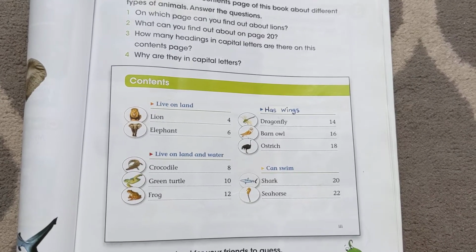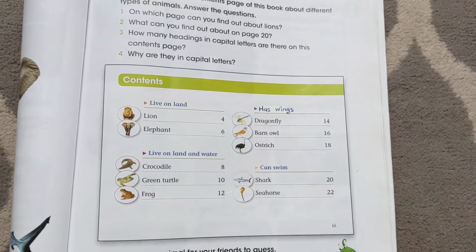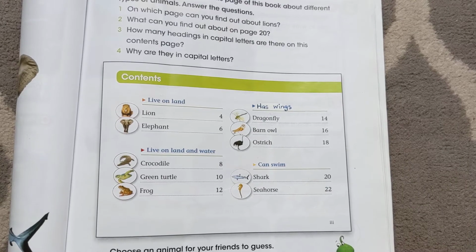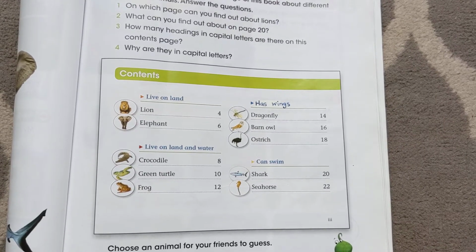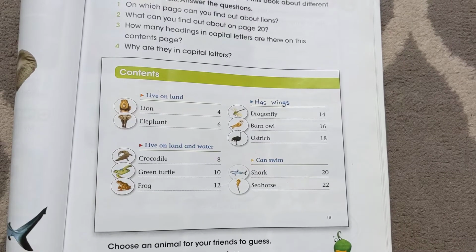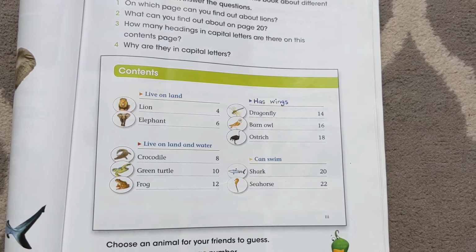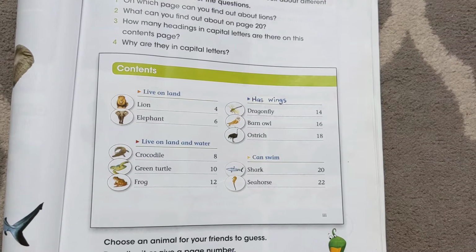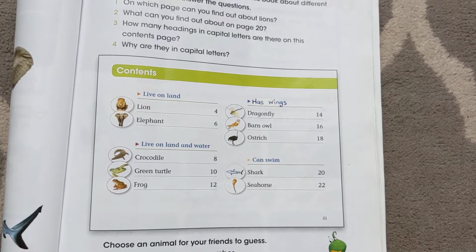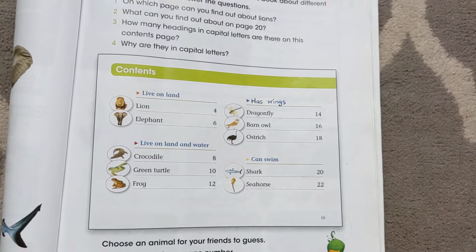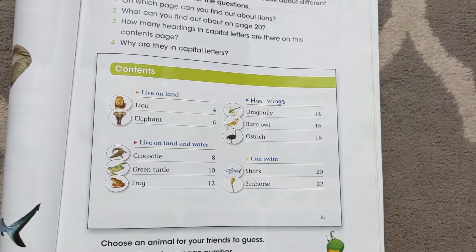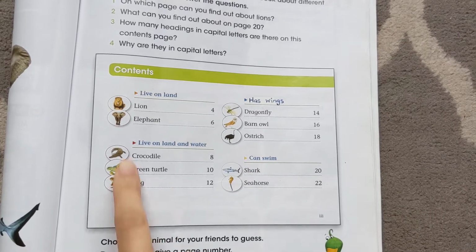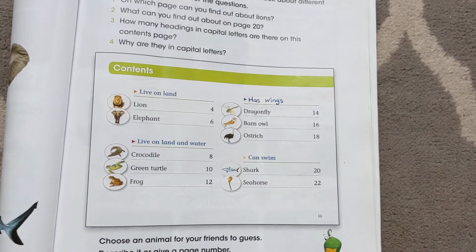Hi again. This page should look familiar to you if you've listened to our first lesson about the contents page. The contents page is something you will find in an information book. It groups the topics together that are the same and makes it easy for you to find what you're looking for.